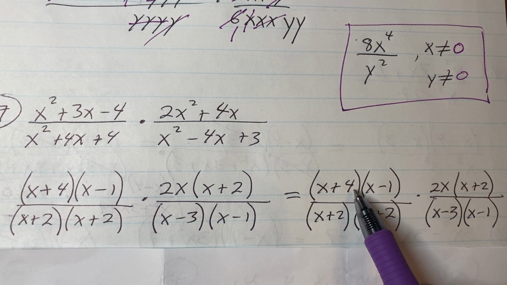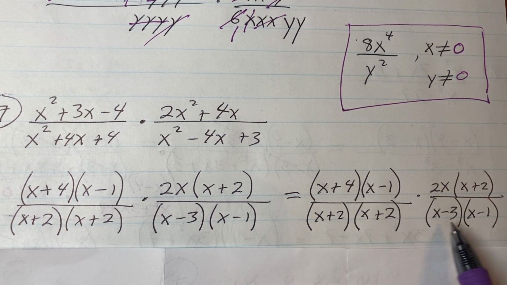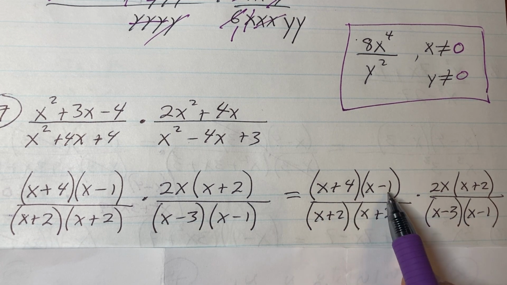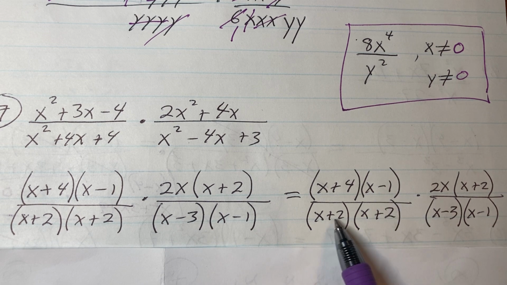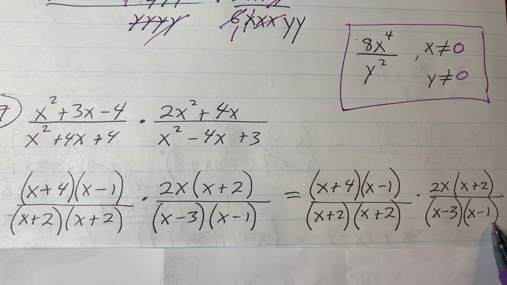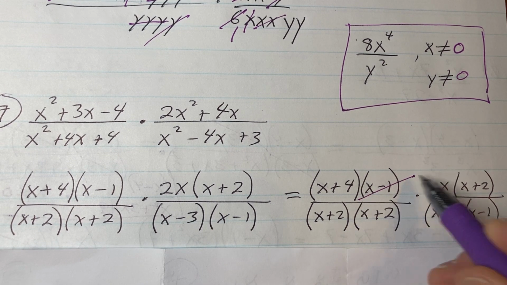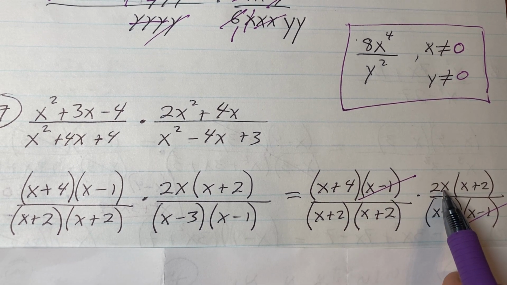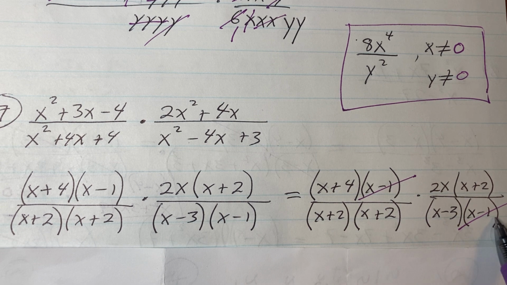Is there something on the top that is the exact same thing on the bottom? X plus 4, is there an x plus 4 on the bottom? No. X minus 1 on top, is there an x minus 1 on the bottom? Yeah, it's the exact same thing. Not kinda, exact. Those cancel. Is there a 2x on the bottom anywhere? Nope. The quantity x plus 2 on the top, is there a quantity x plus 2 on the bottom?